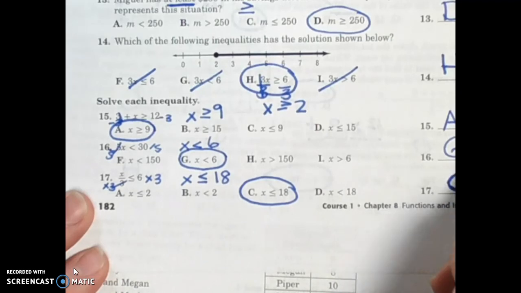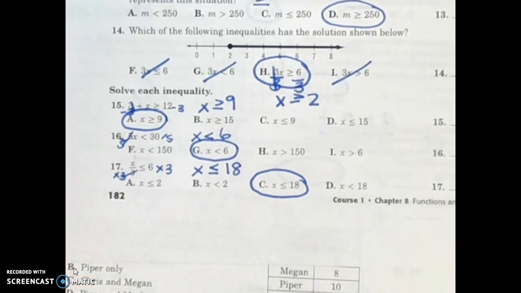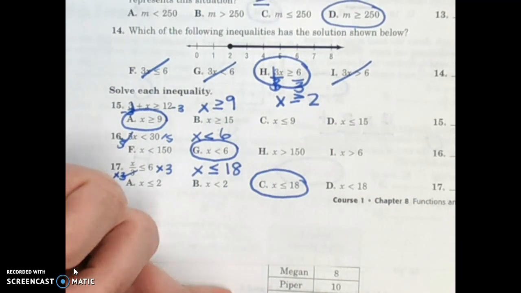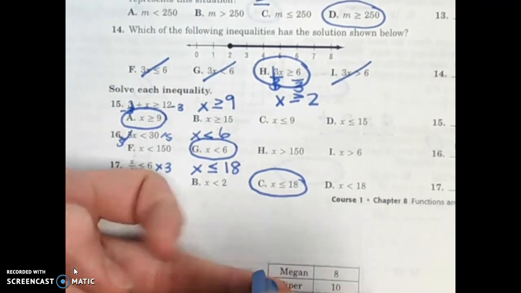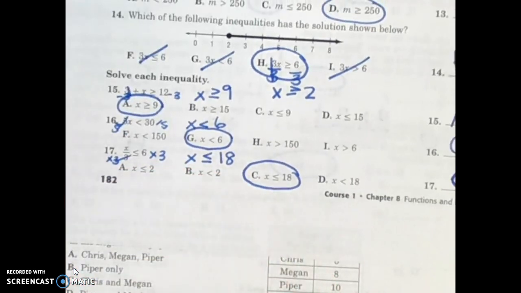Now on your test, I am also going to be including a problem where you have to write the equation, fill in the table, graph it, and then analyze. So make sure you're checking your notes for that problem.